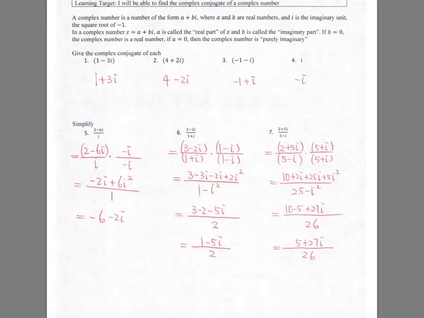So I copied the information from your textbook. A complex number is a number of the form a plus bi, where a and b are real numbers. So please remember, a and b are real numbers. And the i is the imaginary unit. Do you remember that we talked about it in day 1? i represents the square root of -1. That's the imaginary unit.